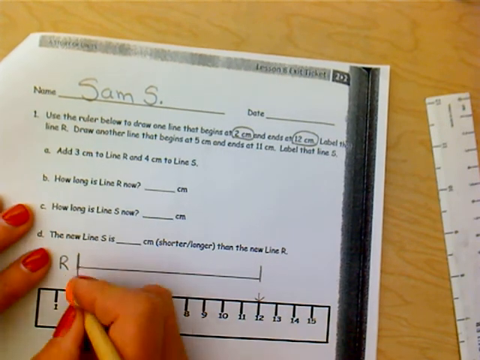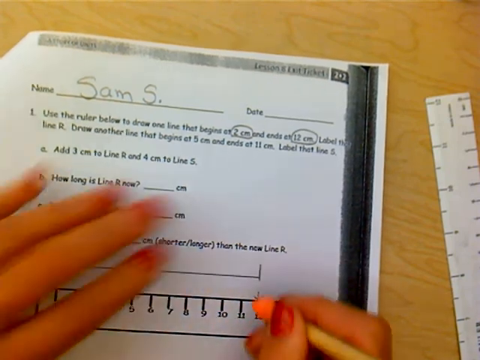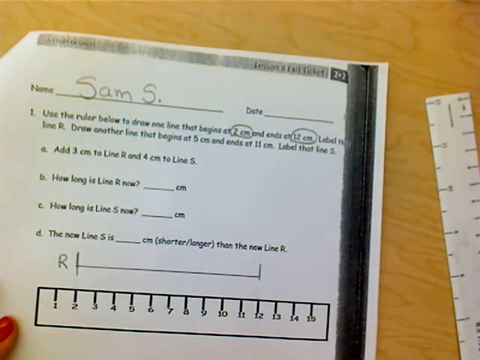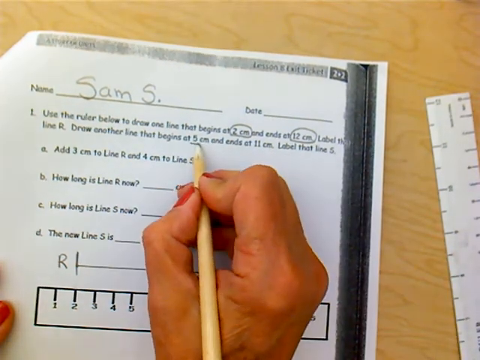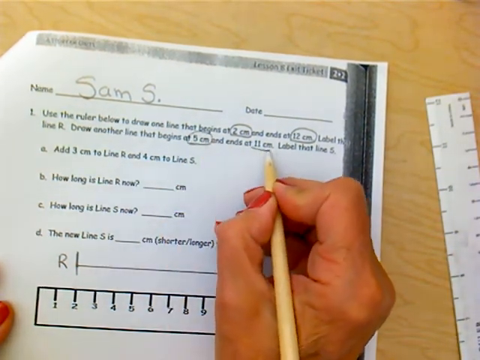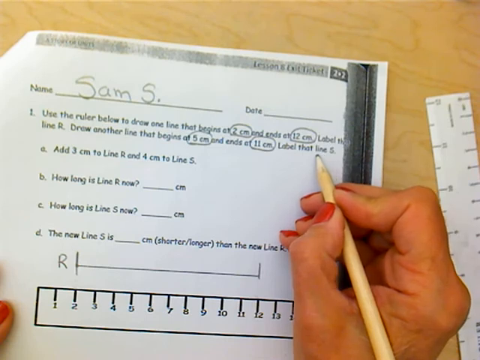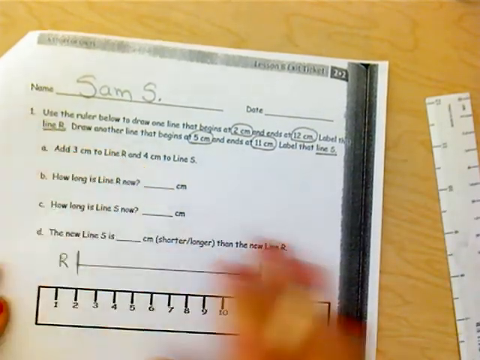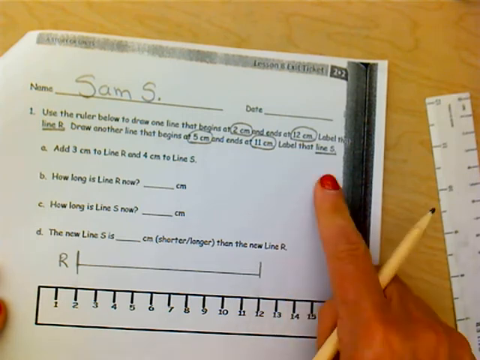Okay? Then I have to draw another line. Okay, and I'm going to do this line down below. So this line is going to start at 5 and end at 11, and I have to label that one S. This one was labeled R, and this next one is going to be labeled S.